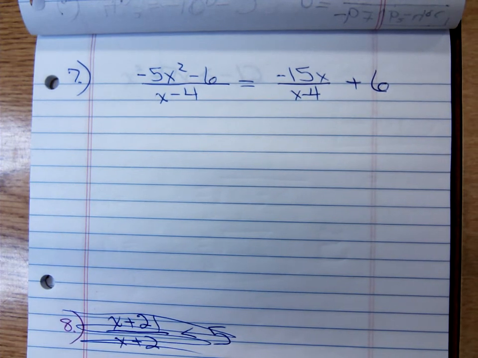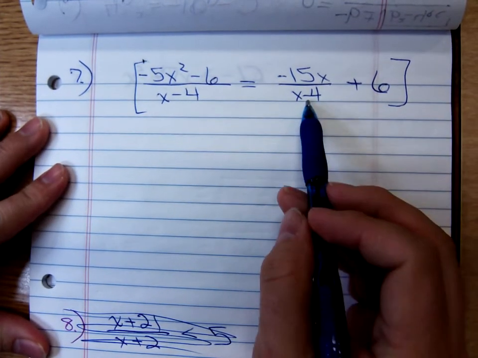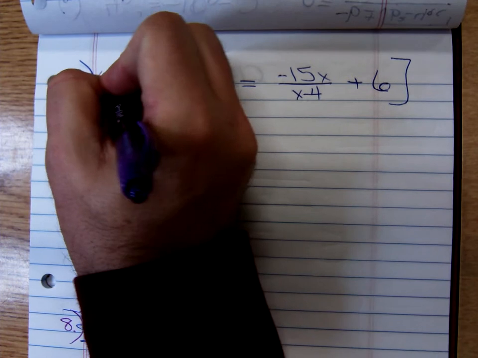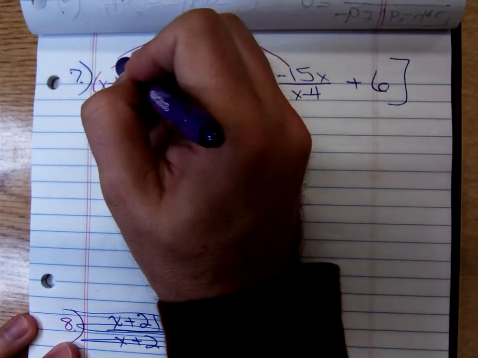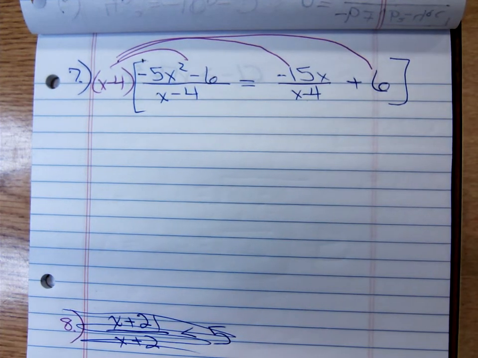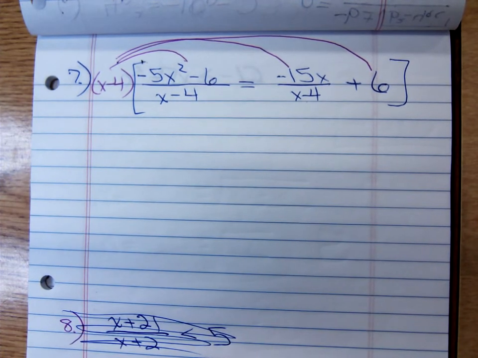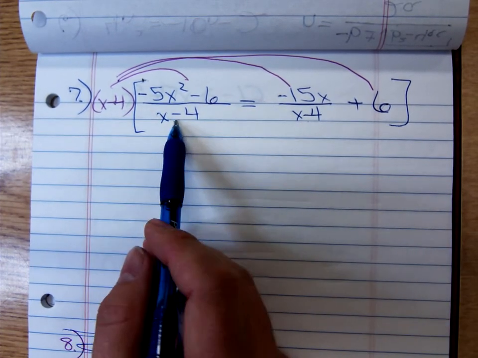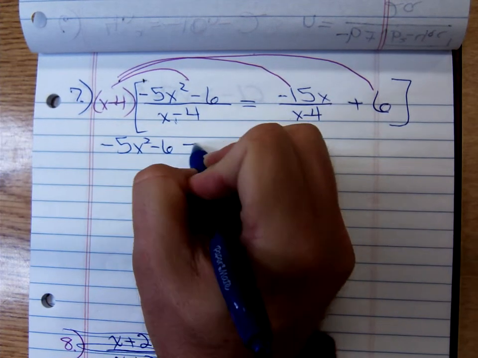Okay, so in this case, the only denominators appearing are x minus 4, and necessarily that'd be the least common denominator. It's the only denominator. So we multiply 3 by x minus 4, and we're going to distribute there, there, and there. What are we going to have here on the left side of the equal sign? Okay, the x minus 4s are going to cancel, leaving us just a negative 5x squared minus 6 equals here.